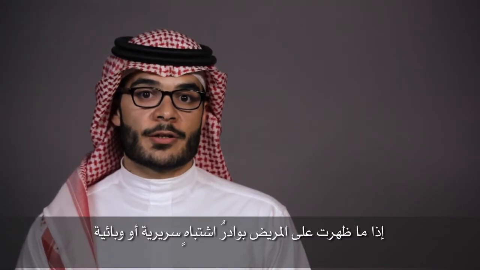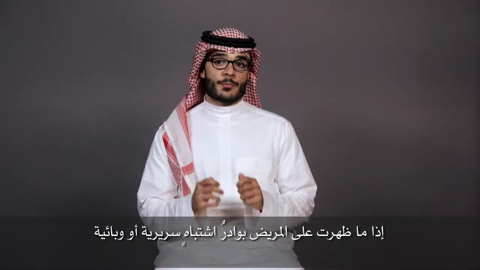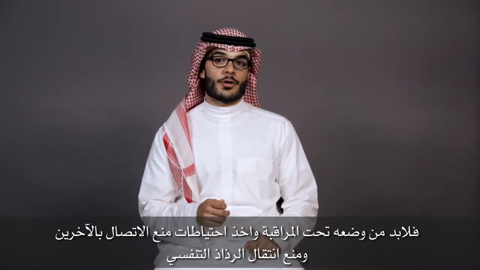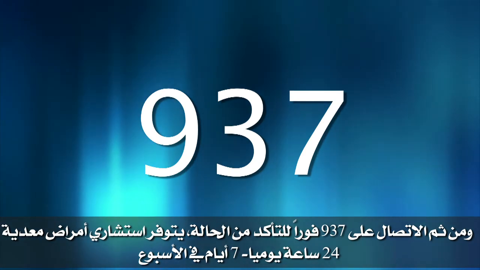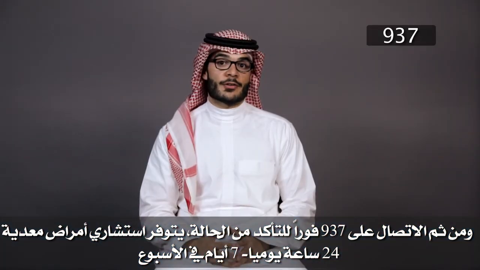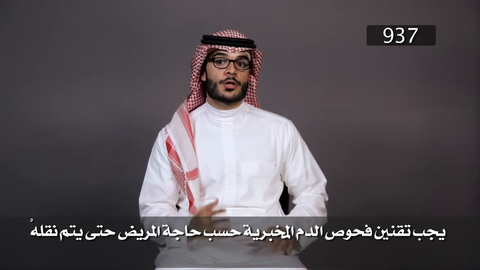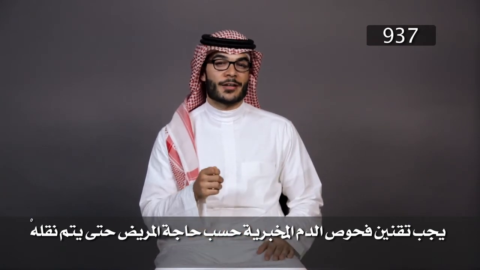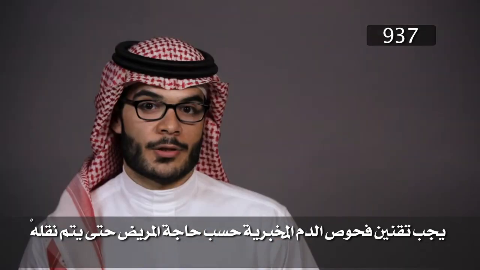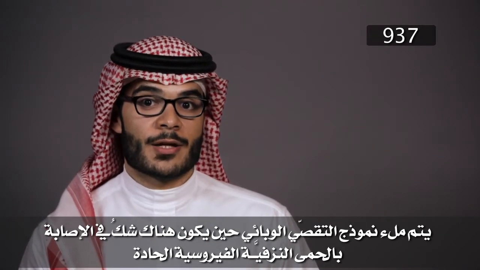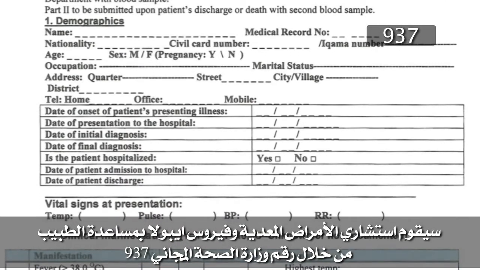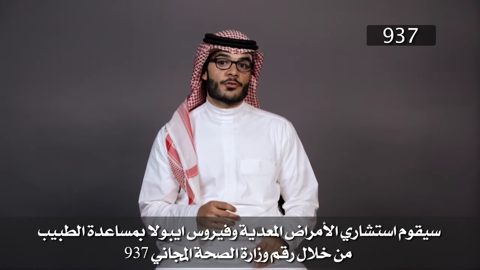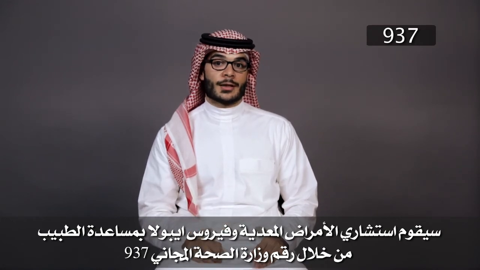If a patient meets the clinical and epidemiological criteria to be a suspected case, they should be immediately put under contact and droplet precautions. Next is to contact 937 immediately to verify the suspicion with the 24/7 on-call ID consultant. Medical assessment, including a blood test, should be minimized and tailored to patient needs till he is transferred. If viral hemorrhagic fever is suspected, the epidemiological investigation form should be completed. Ebola infectious disease consultant will be supporting physicians through the Ministry of Health 937 hotline.